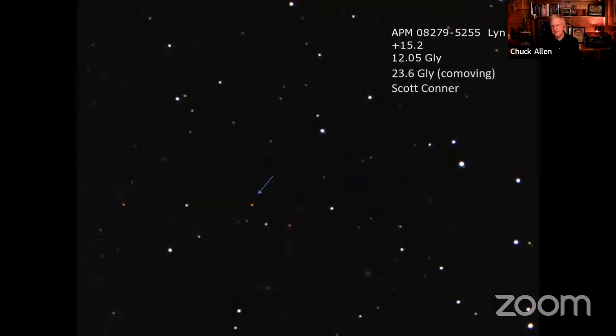With an 18-inch telescope, maybe a 16, you can see APM 08279+5255 in Lynx. It's another quasar, another active galactic nucleus, whose light has been traveling to you when you see it for over 12 billion years. And that's in a universe that's only 13.8 billion years old.